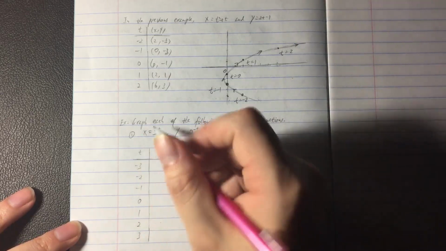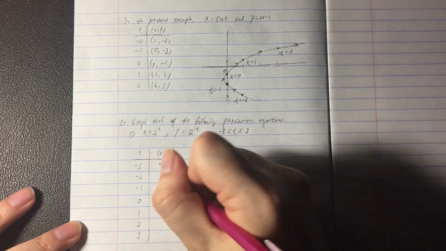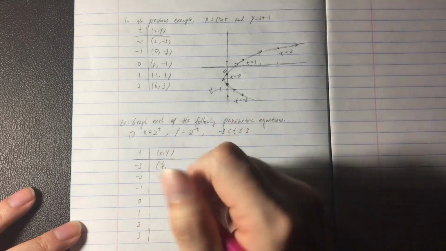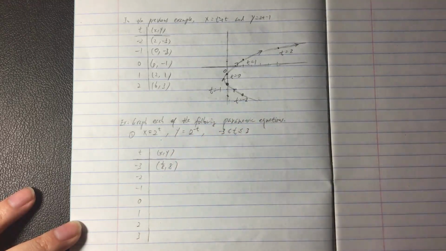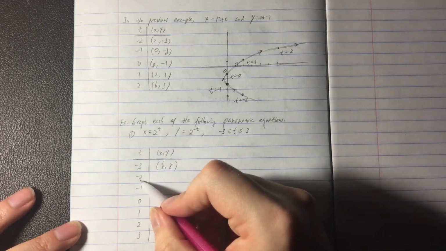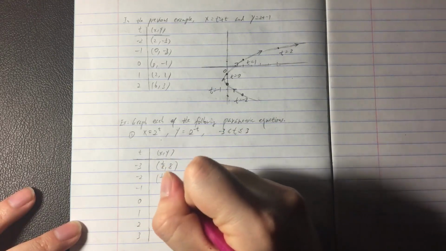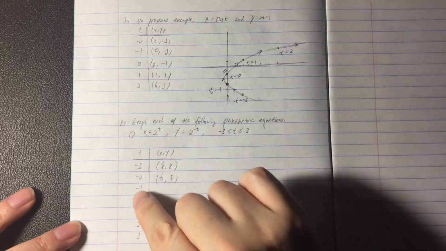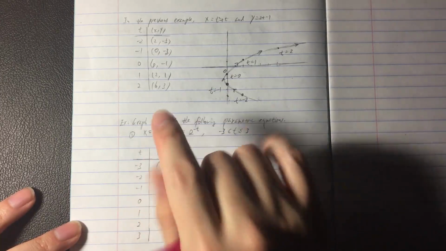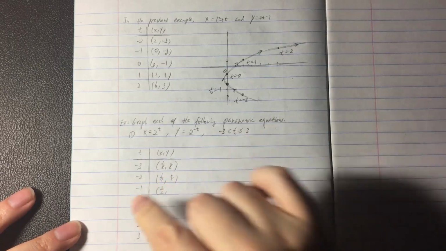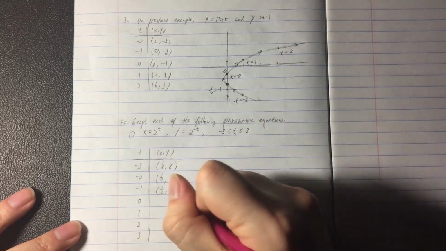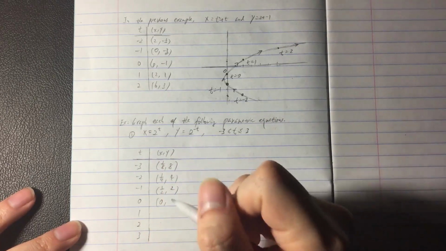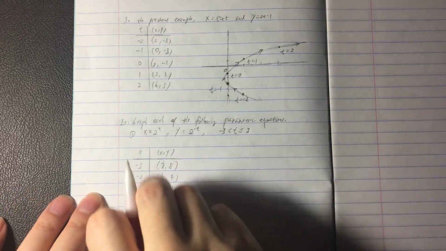When t is negative 3, 2 raised to negative 3 is 1 over 8. If I plug in negative 2, 2 raised to negative 2 is 1 over 4. If I plug in negative 1, 2 raised to negative 1 is a half. If I plug in 0, 2 to the power 0 is 1.